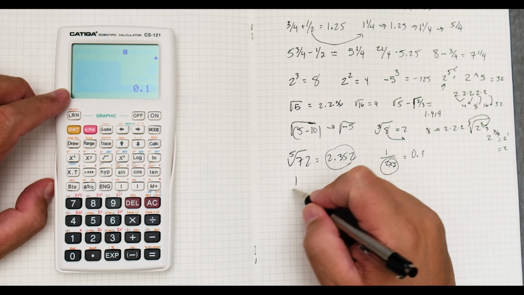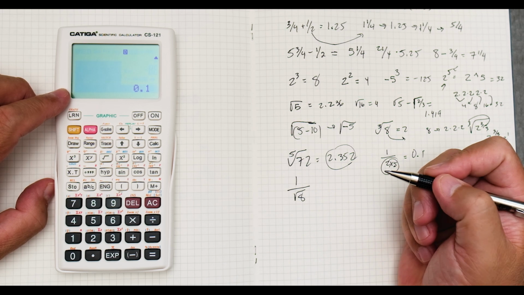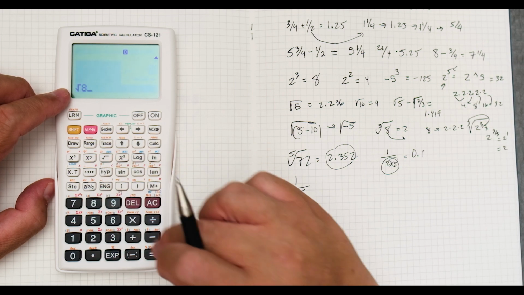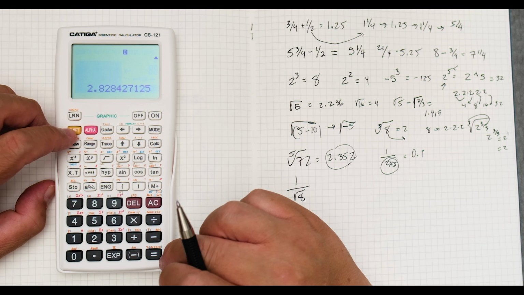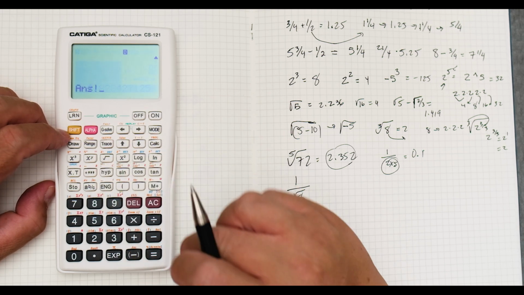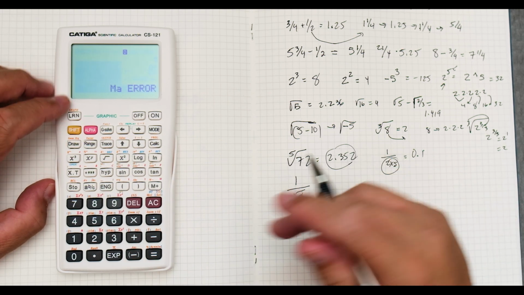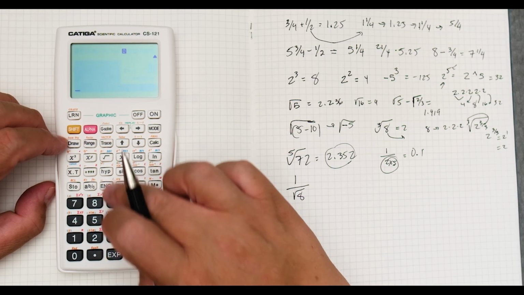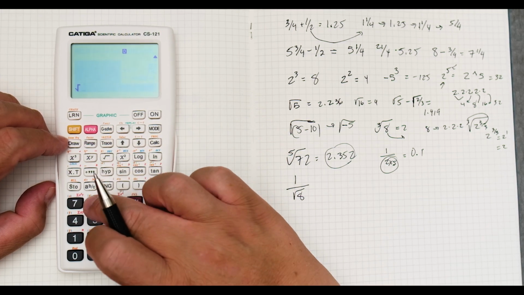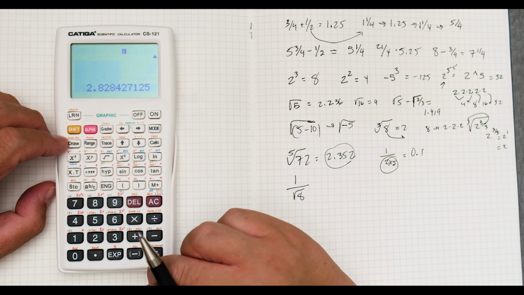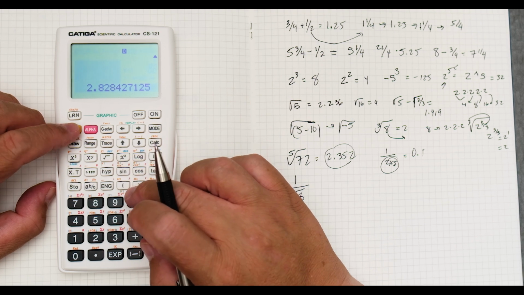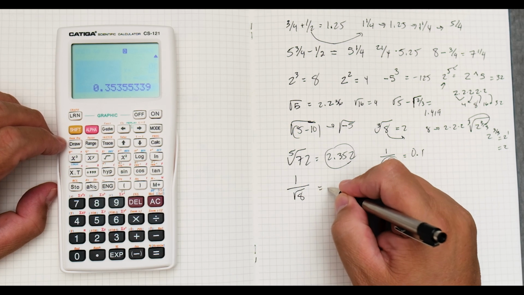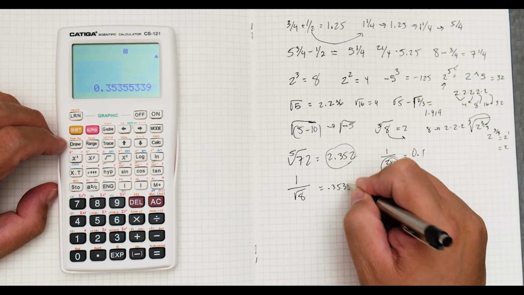Let's say you had 1 over the square root of 8, right? What we can do is the square root of 8, enter, and then shift of that answer. Oops, wait a minute, let's see. I did something wrong here. So the square root of 8, enter, and then the inverse of that. There it is, okay. All right, did something wrong there.